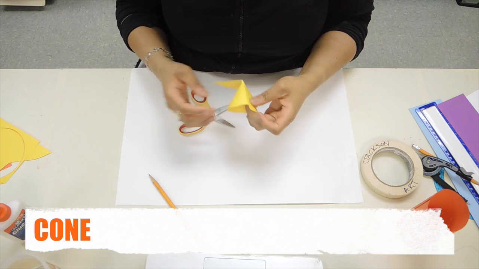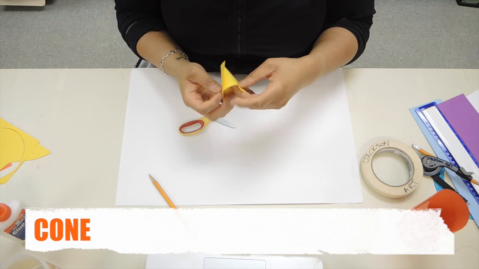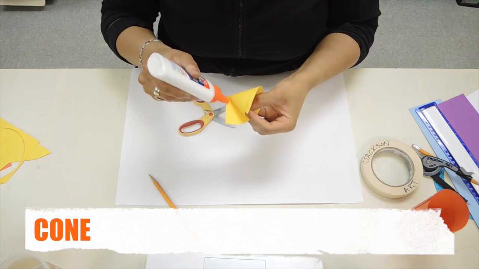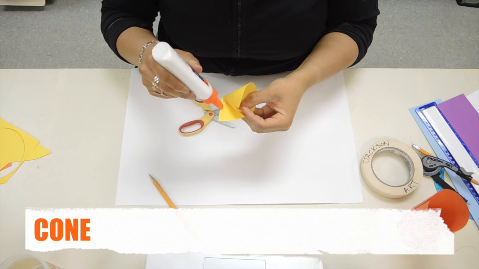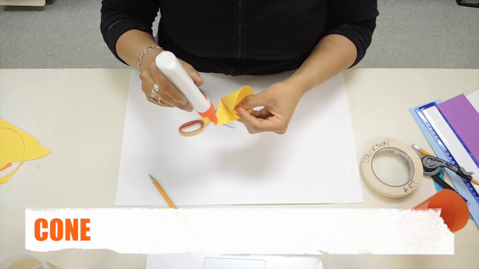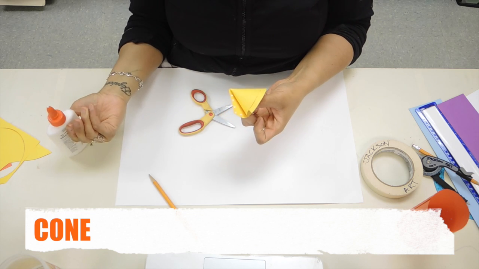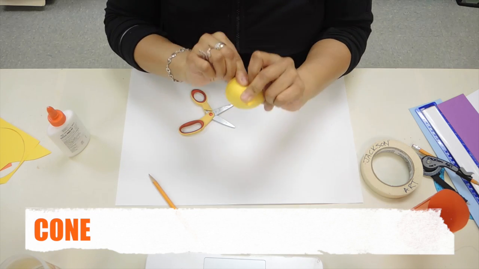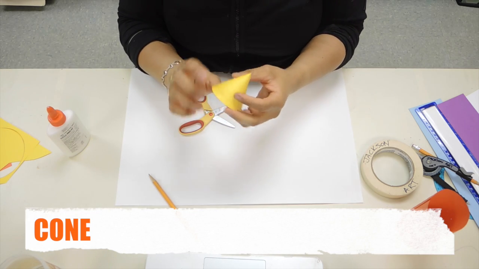So I'm going to do the same thing I did before. I'm going to put some dots of glue on the flap here. Dot, dot, not a lot. Along the edge of the flap. I'll put another dot over there too. Hold it for 5 to 10 seconds. There I have a cone.